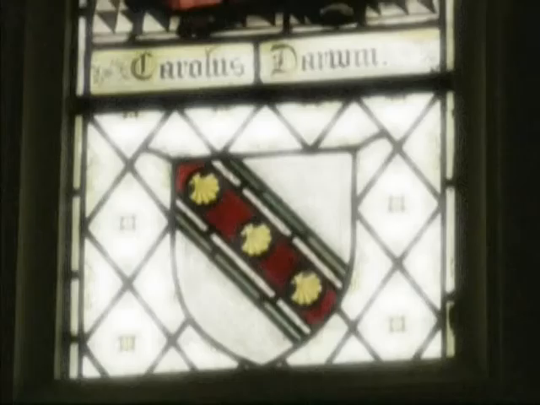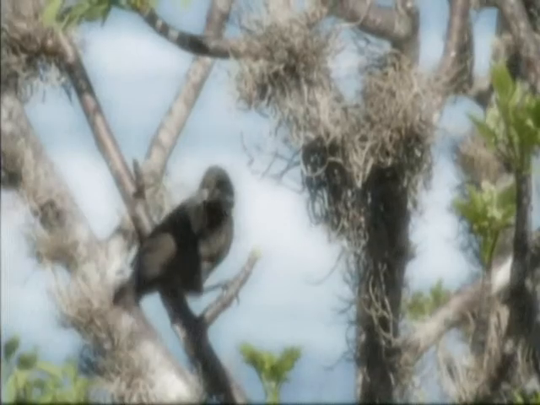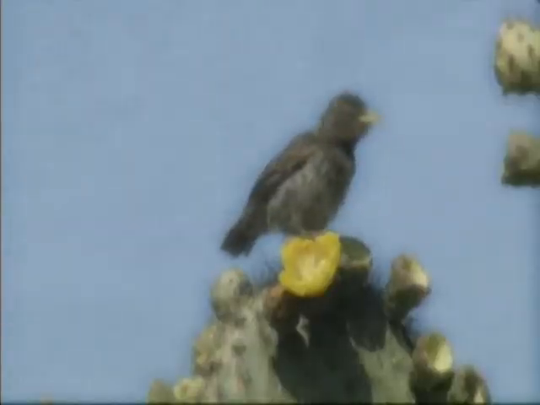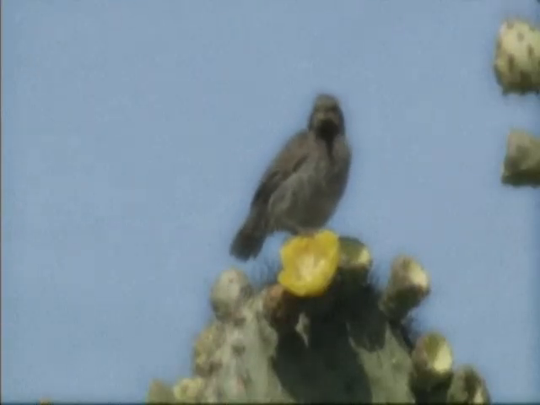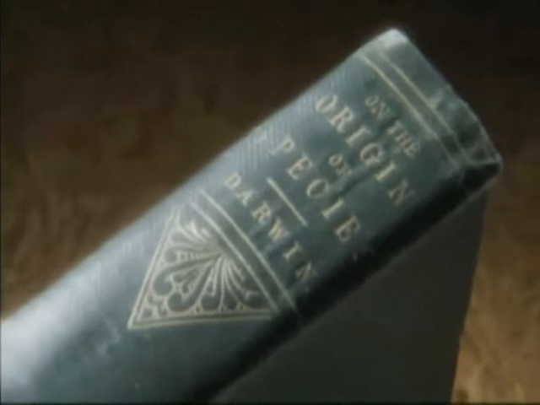I think if he was here today, he would be very disappointed in the evidence for his whole theory of evolution. The demonstration that evolution could occur very rapidly was shocking in itself. In fact, he says in his book, this ought to be tested. My theory ought to be tested.